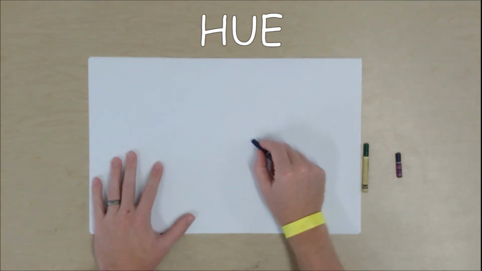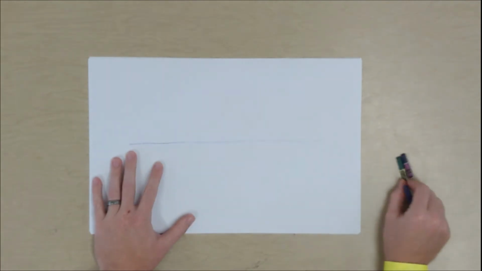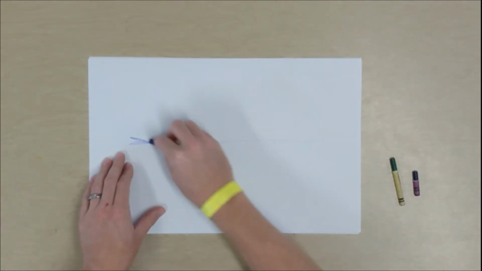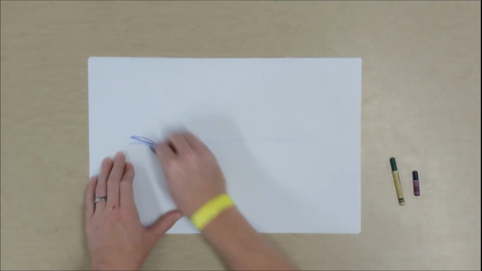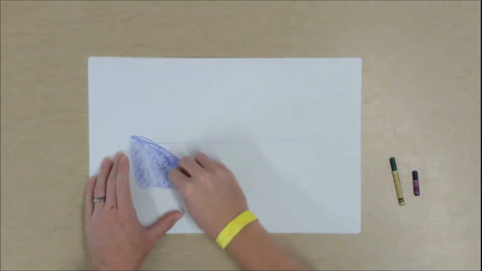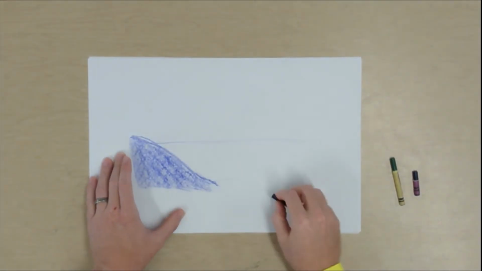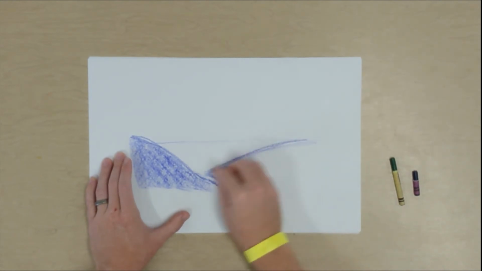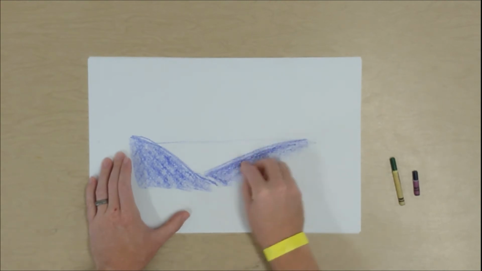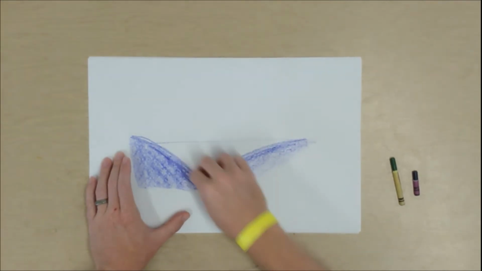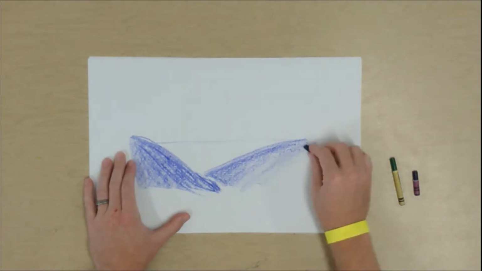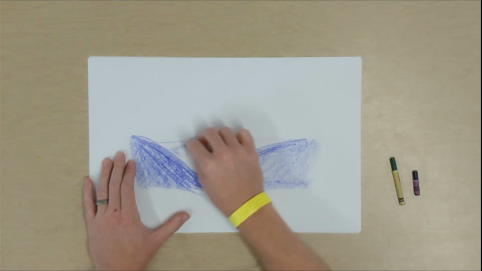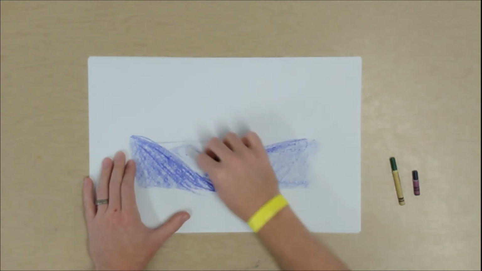So now let's look at how we can use hue or color to show how far away or close something is. Maybe you want to start with a horizon line just to give you a reference. I'm going to do some mountains, some rolling hills here. And I'm going to press down pretty hard to make this a pretty dark blue. I'm going to keep using the same blue as I add more mountains. This next one, it's still fairly close, so it's also going to be dark. Maybe I want to make that front one a little darker, add in some more shading over here to fill out my picture. But as I add my next mountain in the background further away, I don't press down quite as hard.